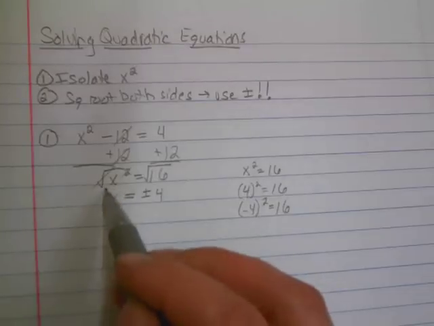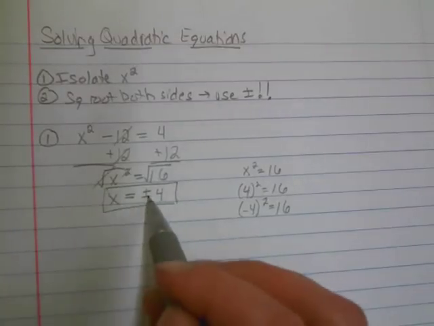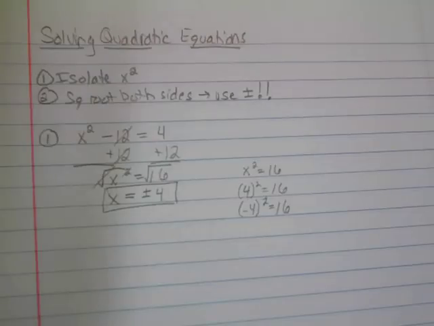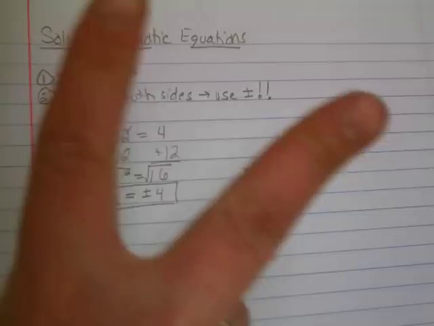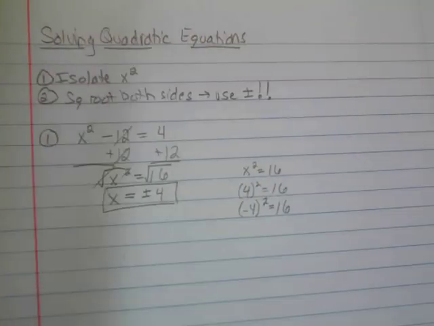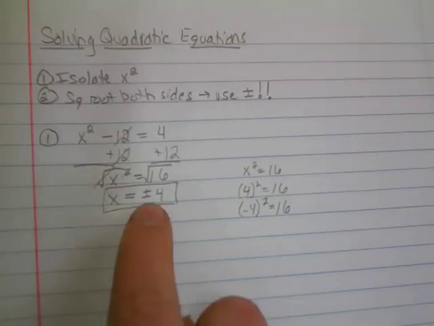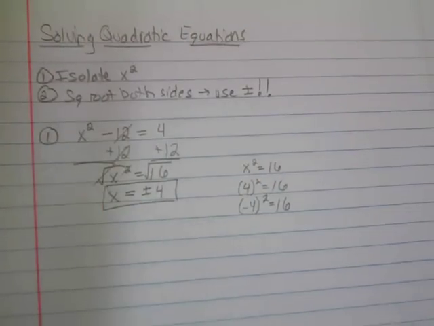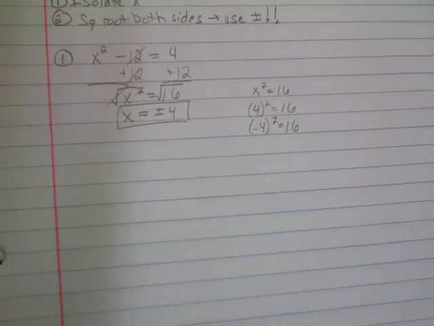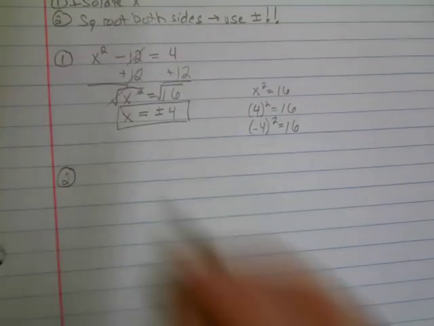So over in the original problem, hopefully that clarifies a little bit why I need to put a plus minus. Moral of the story, if you take the square root of both sides of an equation, there are two solutions. You have to put a plus minus in front. All right. Let's look at another example.